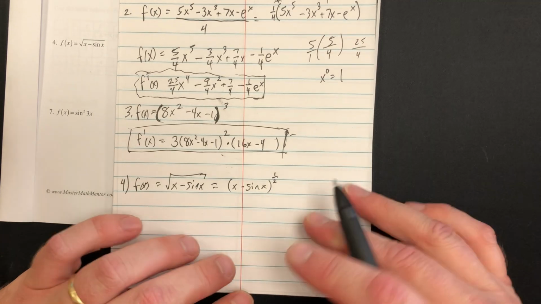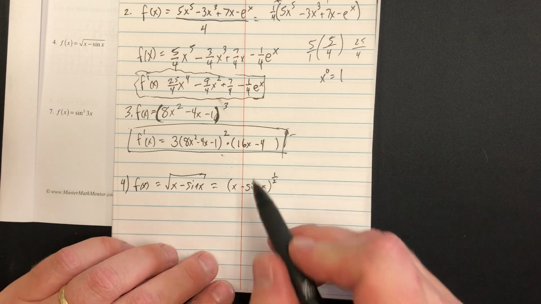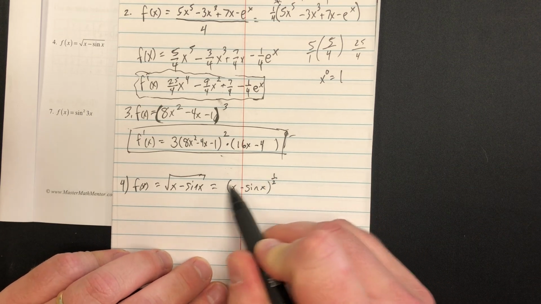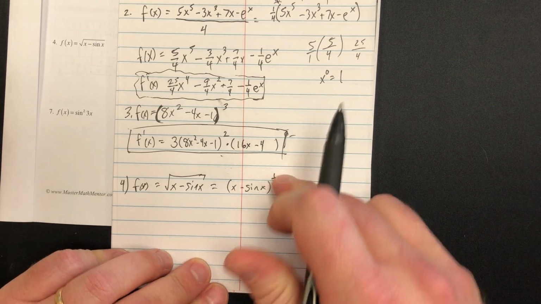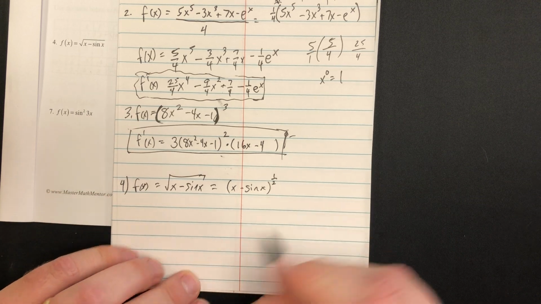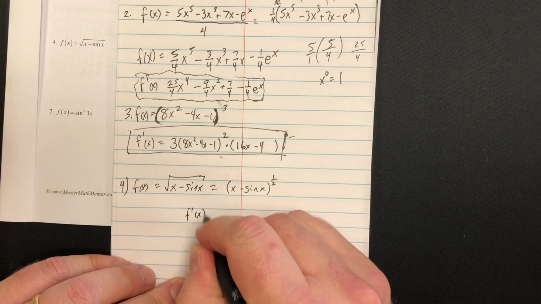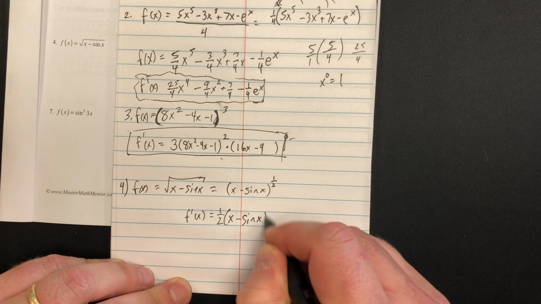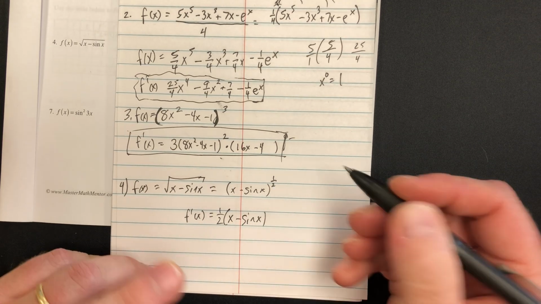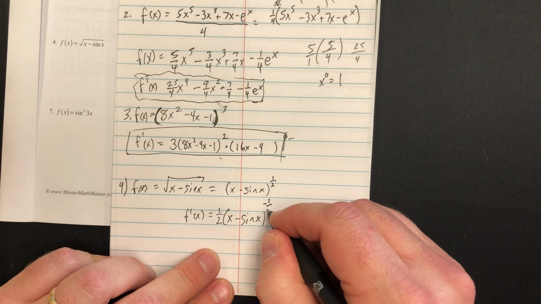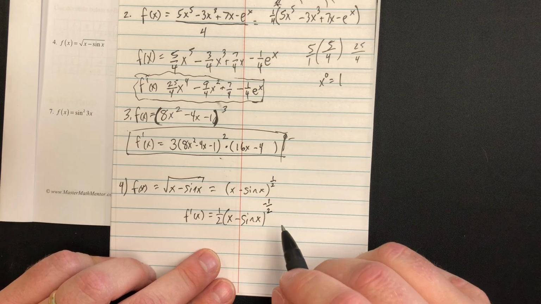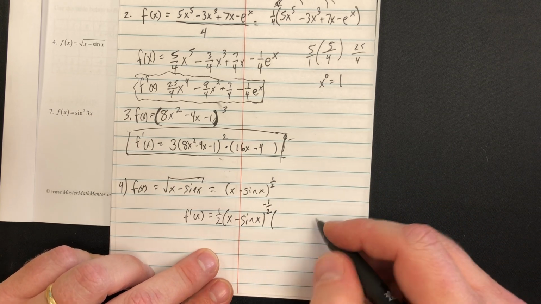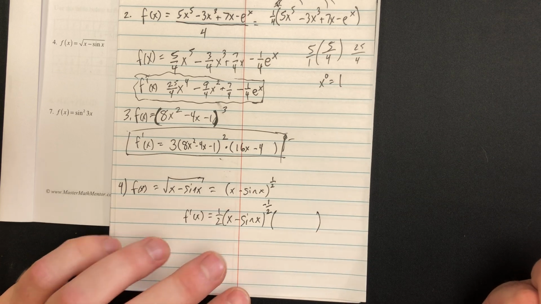All right. So, all I gotta do is take this and just pretend it's x to the 1/2, right? So I'll bring the 1/2 out front. x minus sine x, and what would the 1/2 become? Negative 1/2, because we subtract 1 from it. And then we'll multiply that by the derivative of the inside.